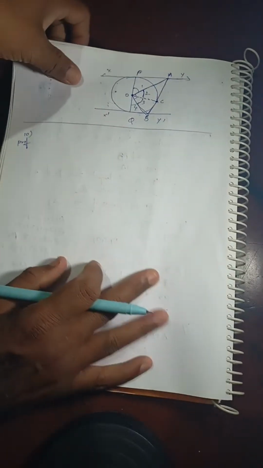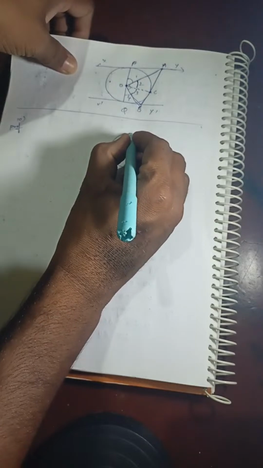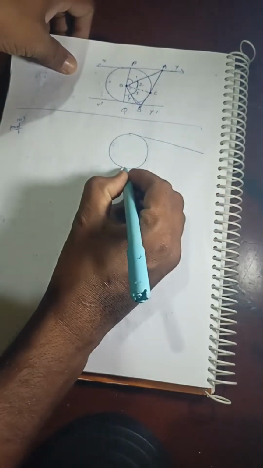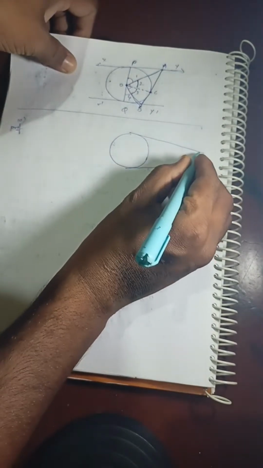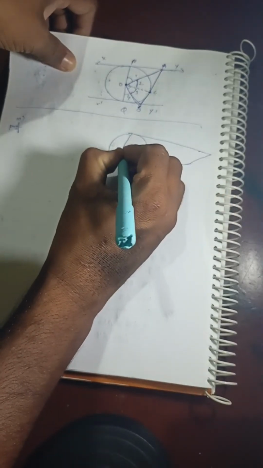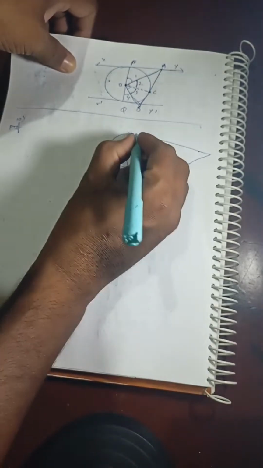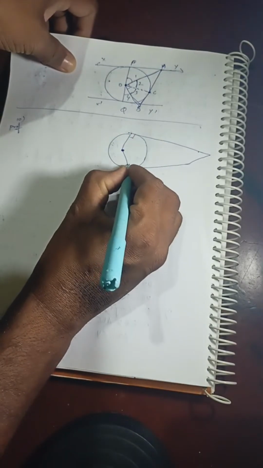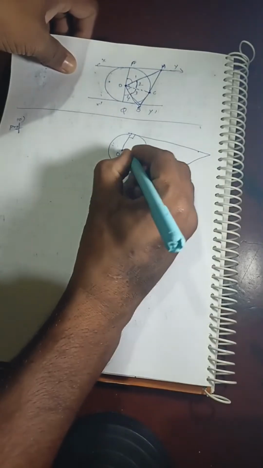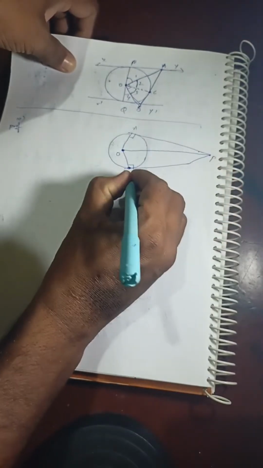Yes, now very simple. This is a circle and this is one tangent and this is the other tangent drawn from an external point. So here we are getting the circle, center of the circle. Generally I am taking this as the center of the circle. Here we are getting the two perpendicular lines. This one is the point of contact from the external point. Here I am taking the points A and B. That's it.